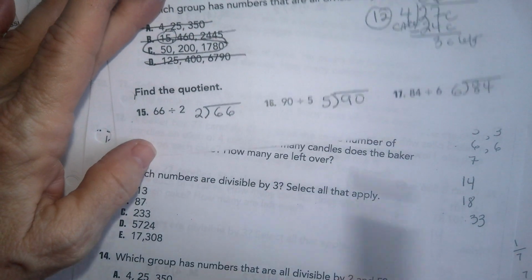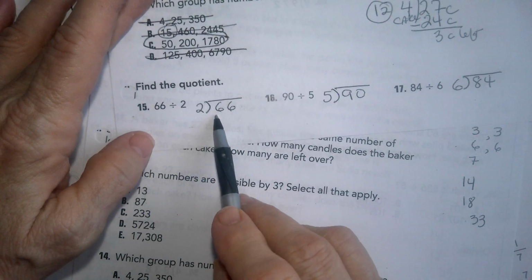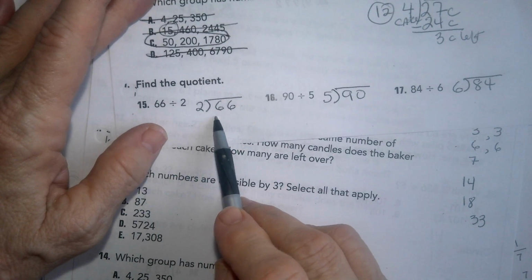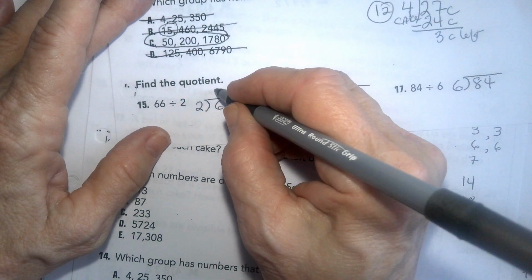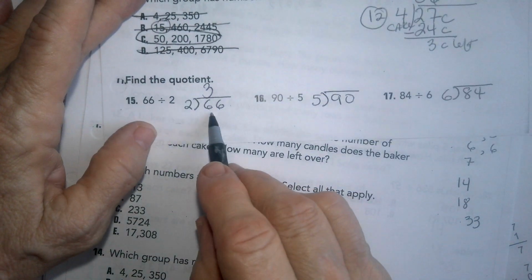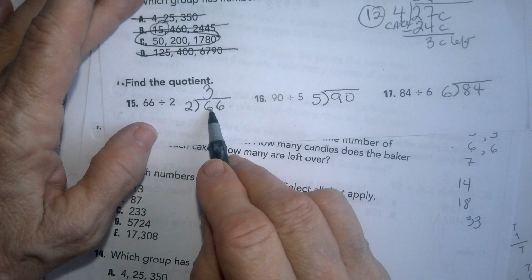66 divided by 2. Does 2 go into 6 perfectly? If it goes in perfectly, you can do the shortcut. So I'm done with that. I'm not going to multiply it because it went in perfectly.